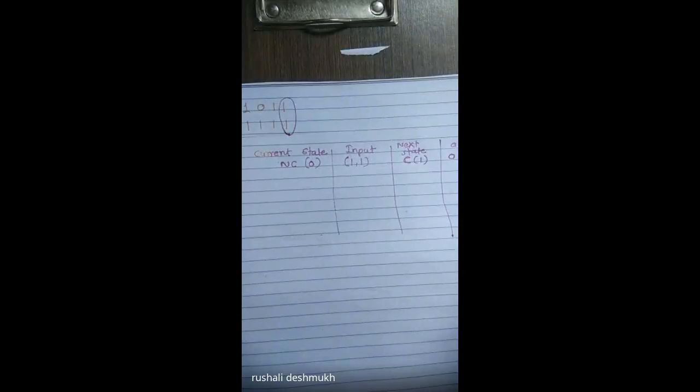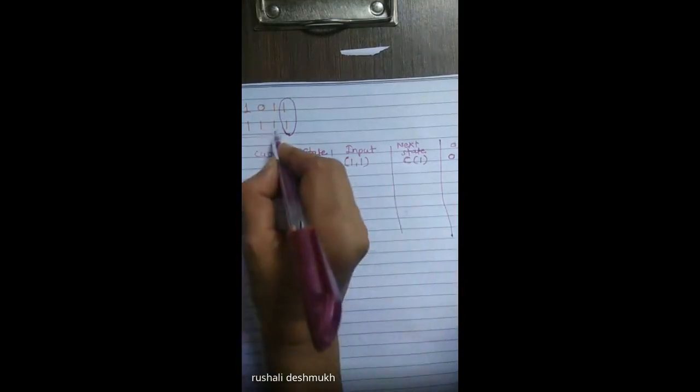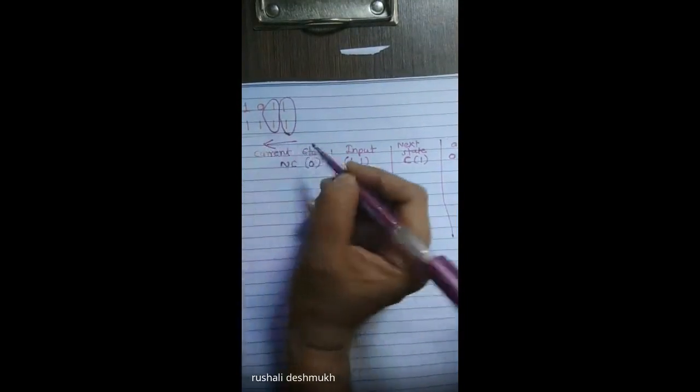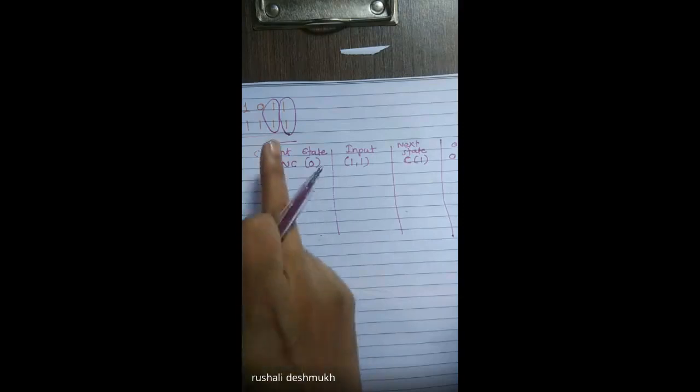Is it clear? Next state is carry and the output is 0. So next, the next pair we have to consider. We are considering this in this direction. So first we considered the least significant digits 1 1. Then the next pair is 1 1.